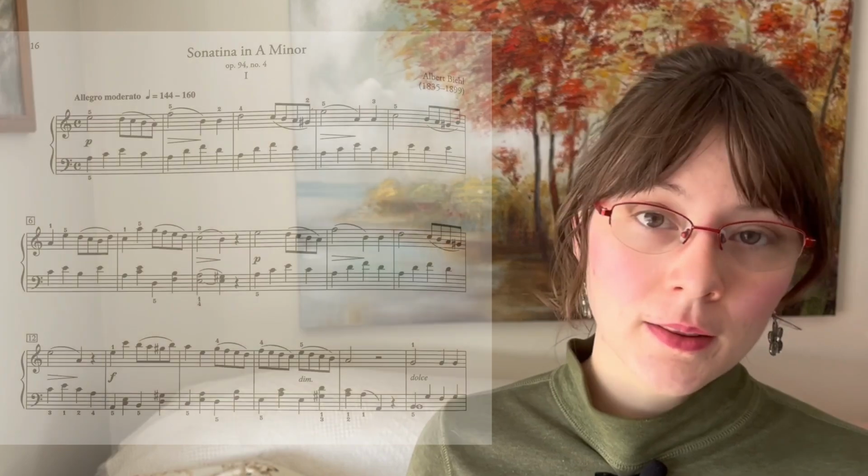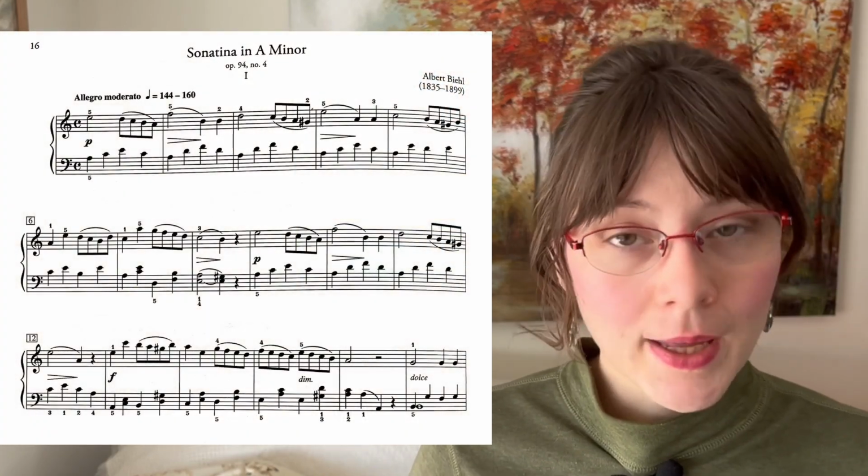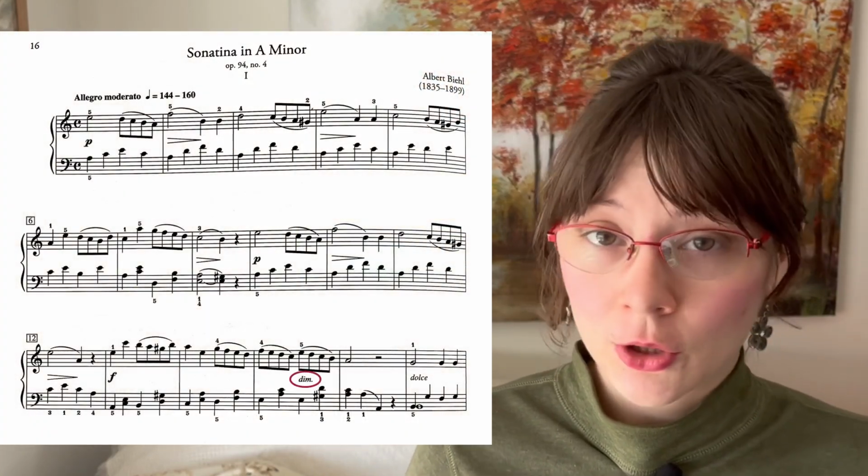Now, I'm going to show you an example of how to figure out the difference between a decrescendo and a diminuendo in a piece of music. We'll walk through it practically so that you can get a feel for how these two different things could be used. In the first page of the Sonatina, we have a diminuendo on the third line.